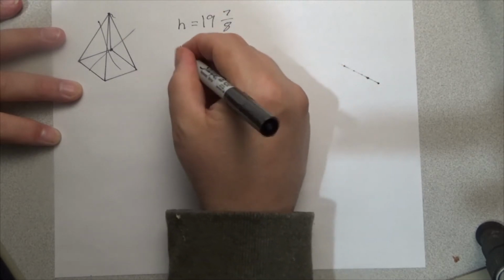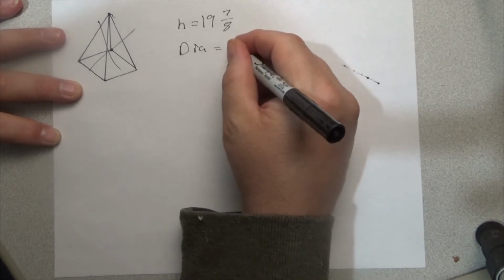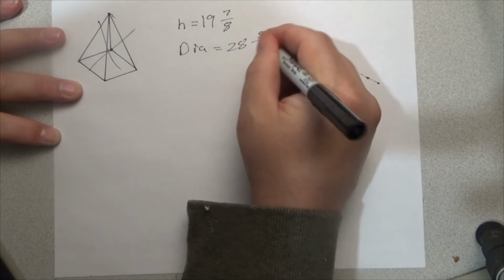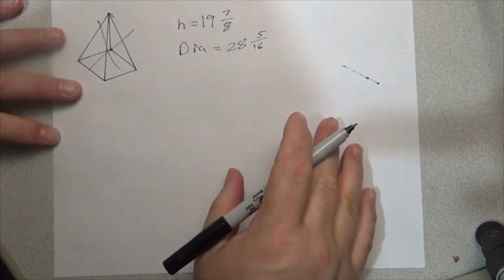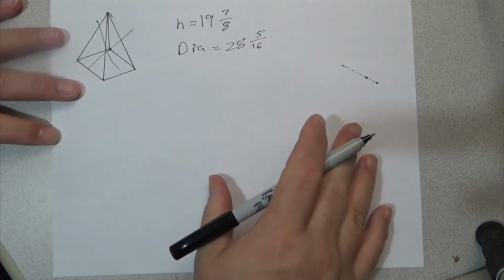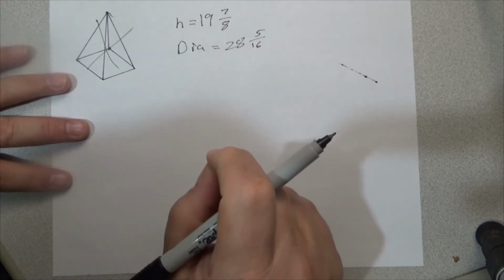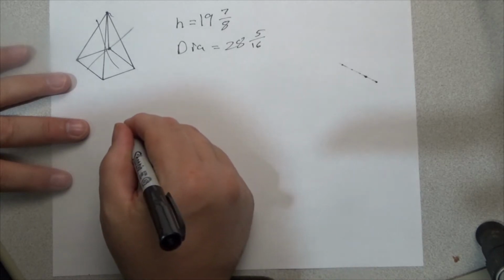We have a diameter of 28 5/16 inches. So these are both in inches. Now that's enough information. Now what I'm going to do is look at the side of the cone. So I'm going to put it on its side.